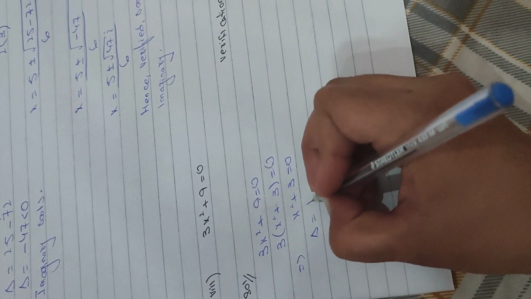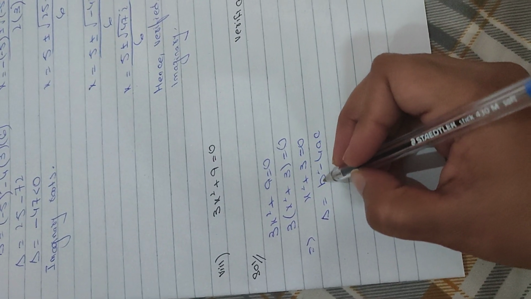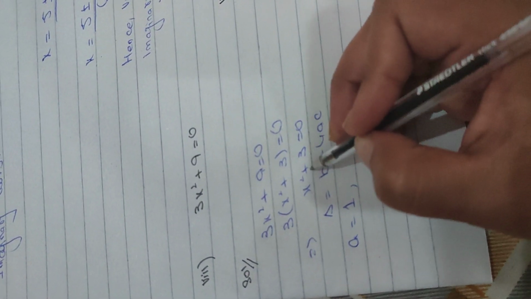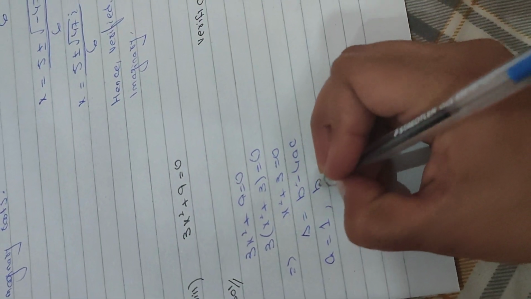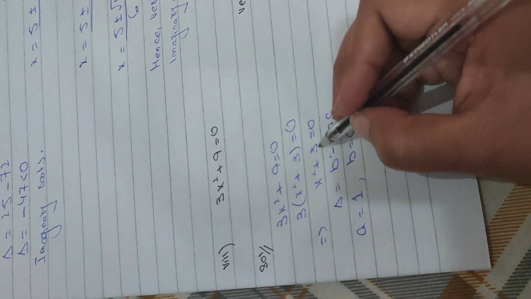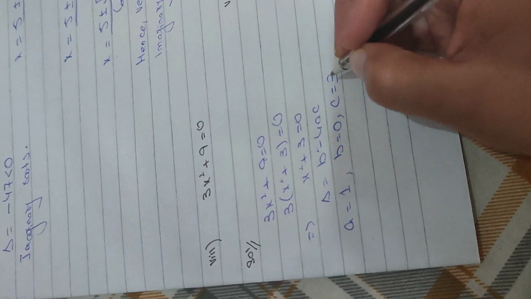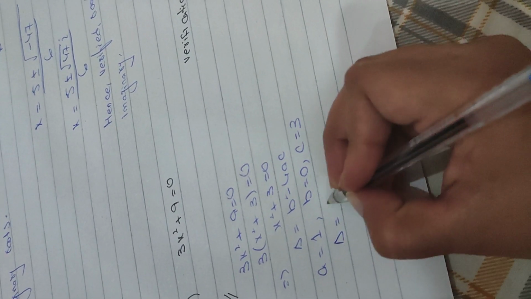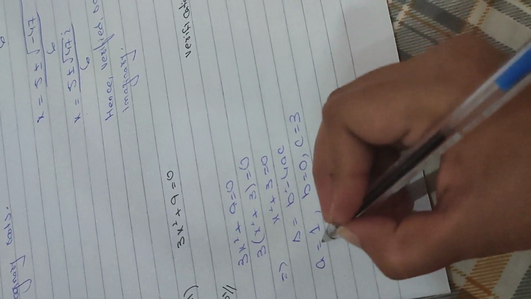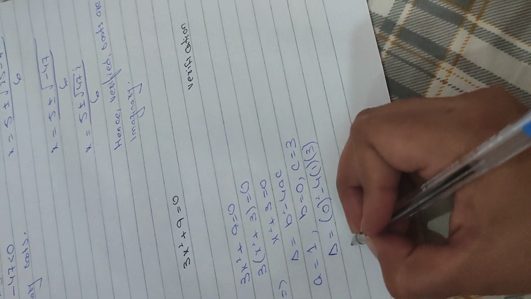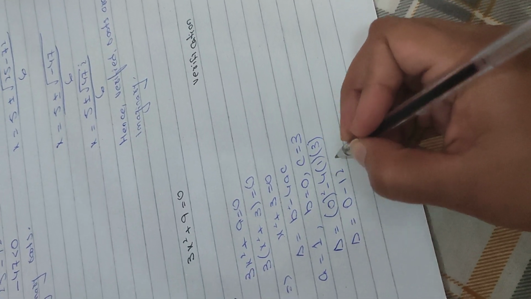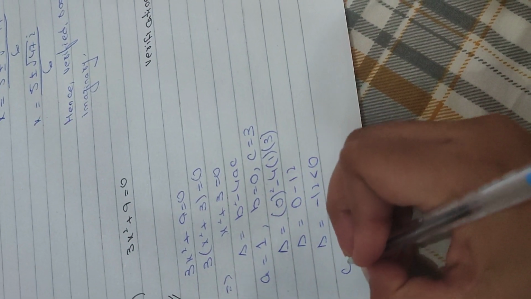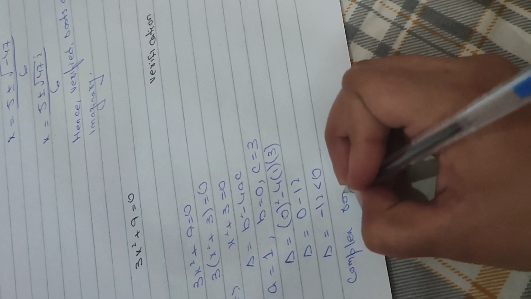By applying discriminant, it will be b square minus 4ac, where a is the coefficient of x square, which is 1. b is the coefficient of x. If there is no x, then it means b is equal to 0. And c is the constant. You can see the constant is 3. So by putting values in the discriminant, delta is equal to b square, meaning 0 square, minus 4, a is 1 and c is 3. 0 minus 4 3s are 12. Delta is equal to minus 12, which is less than 0. Again, less than 0 means complex root, or you can write imaginary root.